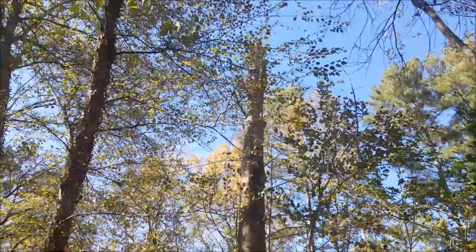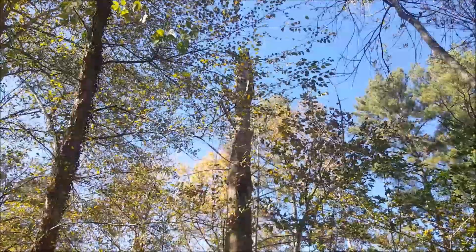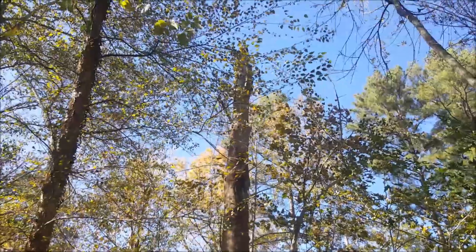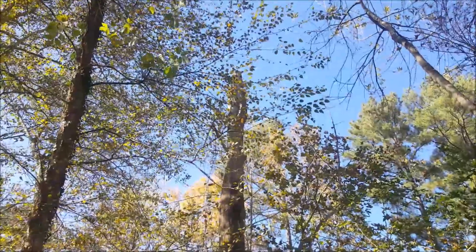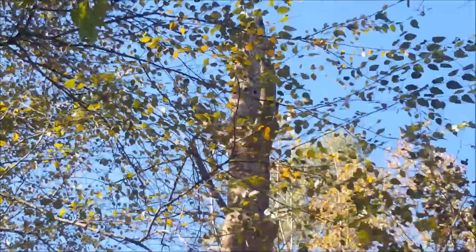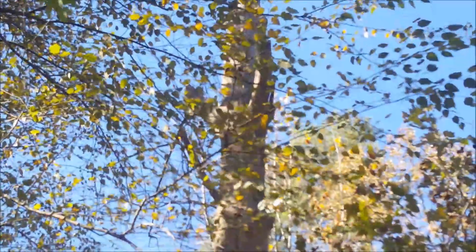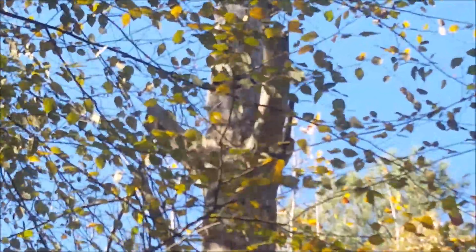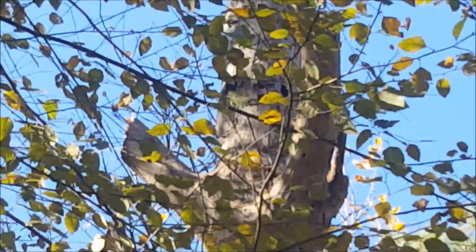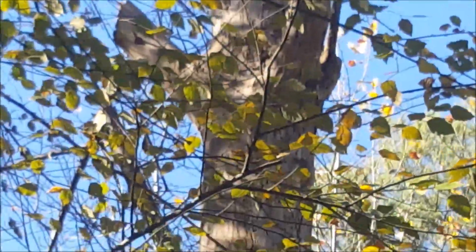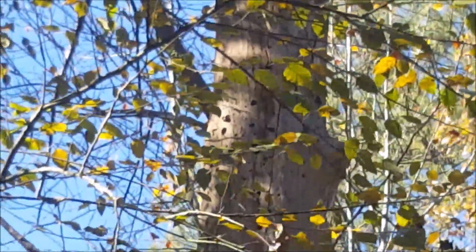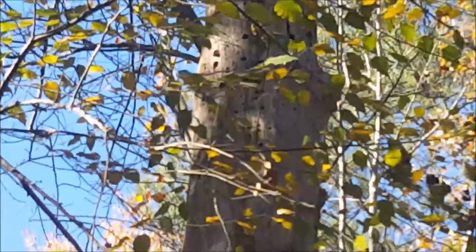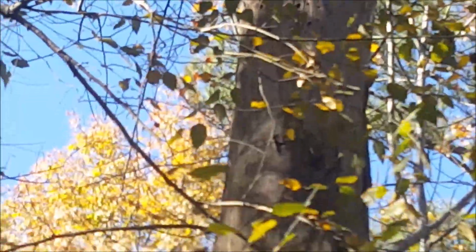If I move across, you'll see there's a large snag or standing dead tree. Right at the top there are some holes made by woodpeckers. I don't know whether you're going to be able to see them through this lot, but these are a favorite for birds like woodpeckers, not only for making their nests but also for feeding on all kinds of wood-boring creatures. You can see a lot of holes in this dead trunk.